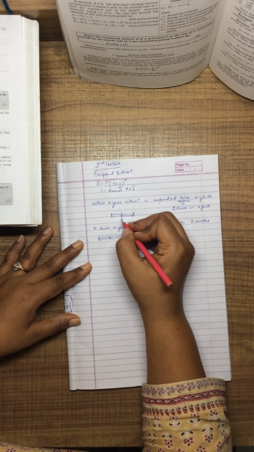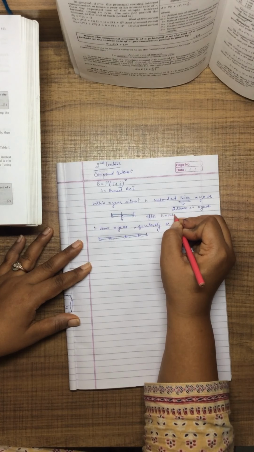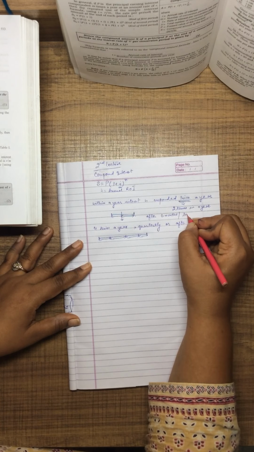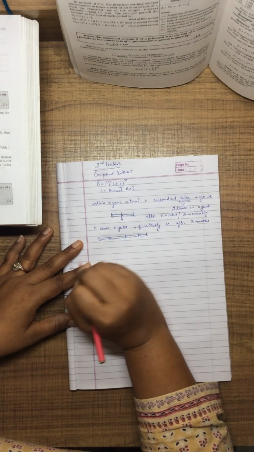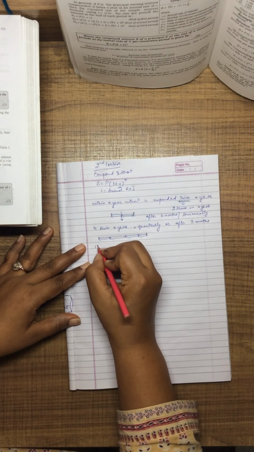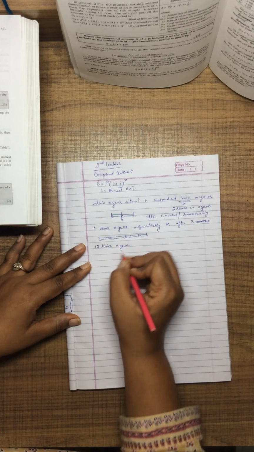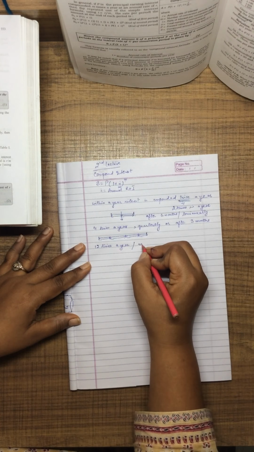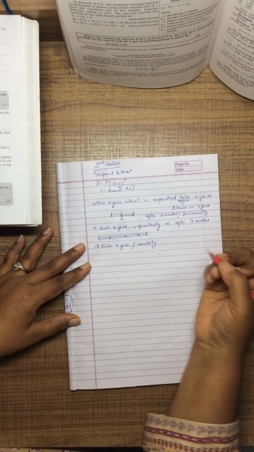or after 3 months. 2 times a year means after 6 months or semi-annually. If it is being compounded 12 times a year, 12 times a year means monthly or after every month.